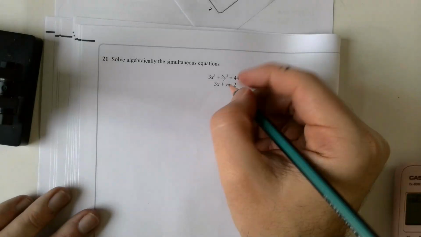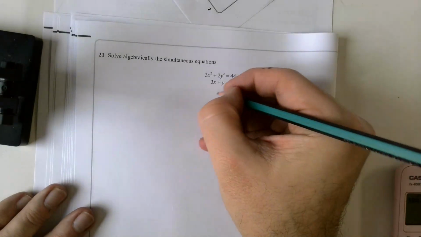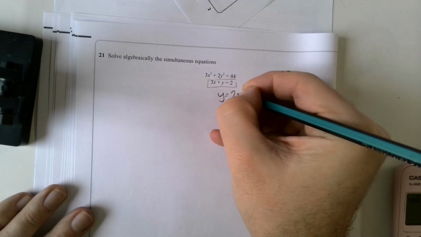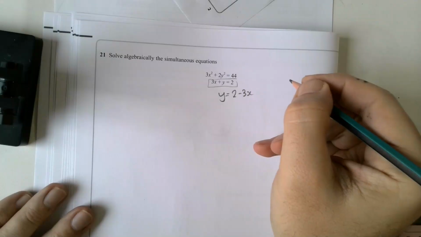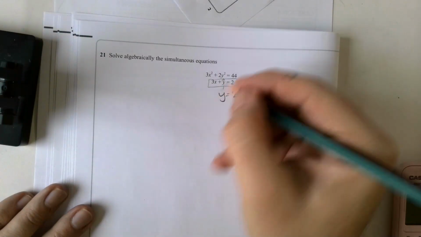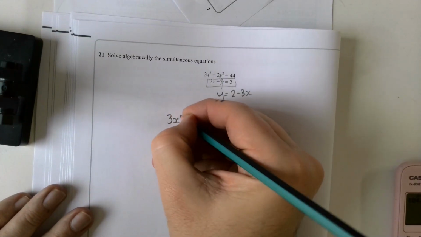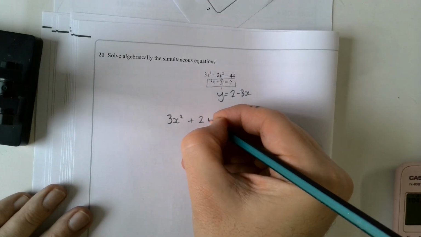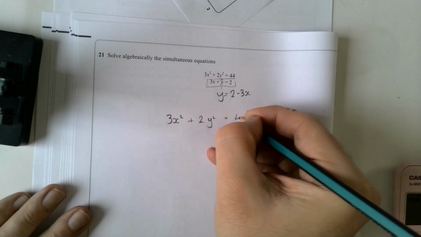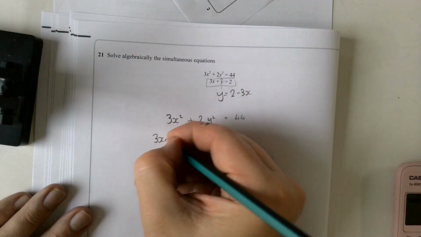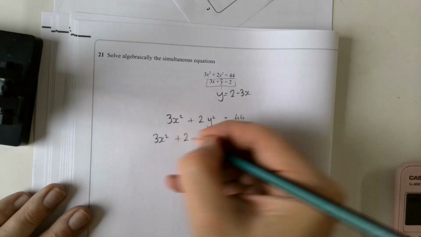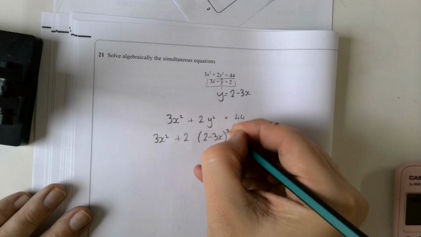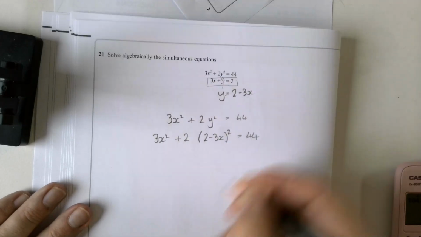Right, simultaneous equations with a quadratic. So first off, I'm going to rearrange this bottom one so it just says y equals. So y equals 2 minus 3x. So now I'm going to write this top equation again. I've got 3x squared plus 2 lots of y squared equals 44. Now this is 3x squared, and I've got 2 lots, but instead of writing y, I'm going to write 2 minus 3x all squared equals 44.